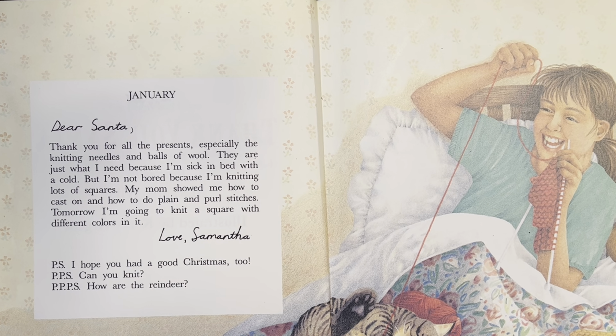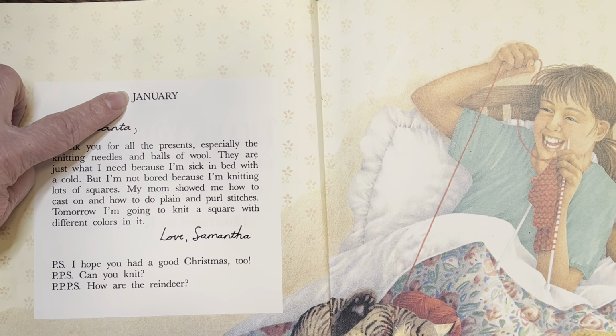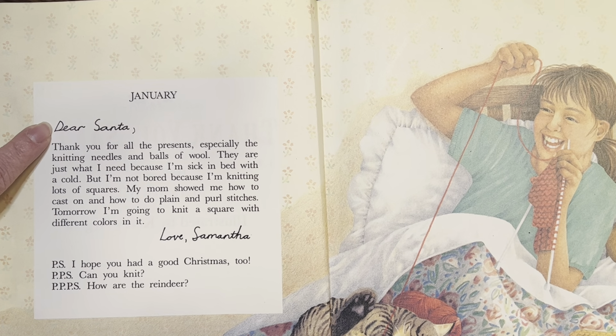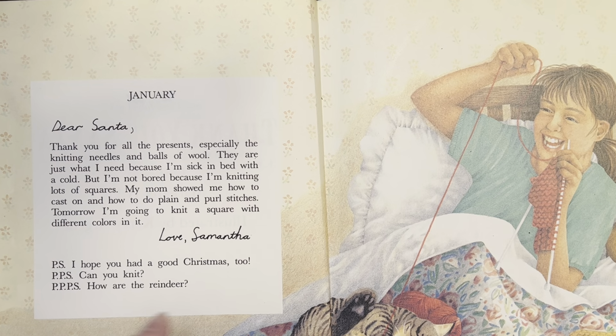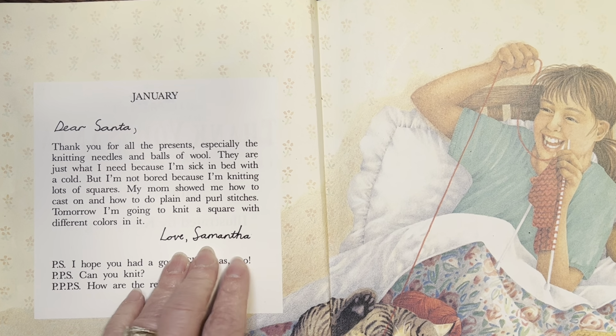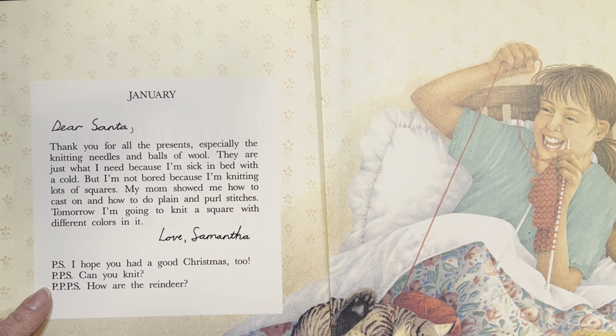So in this story, you're going to see that the structure is in a letter format. We'll have a month, which is essentially the date. We have the salutation. We have the body of the letter. We have the complimentary closing. And then we also have a P.S.